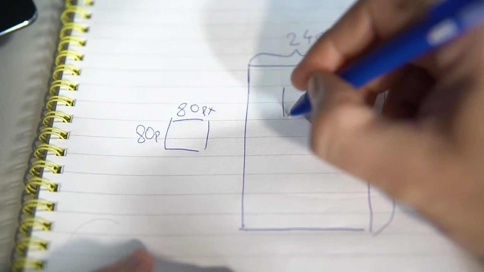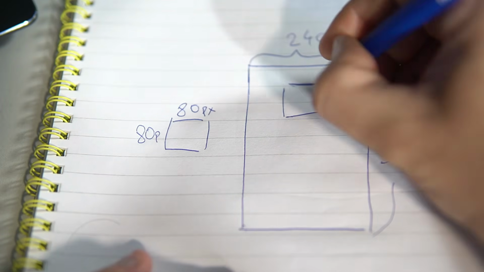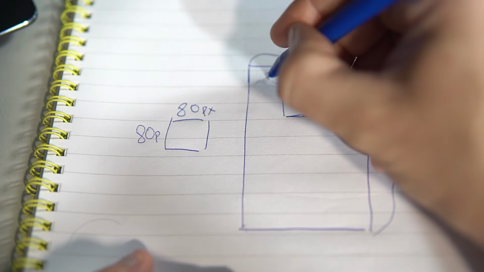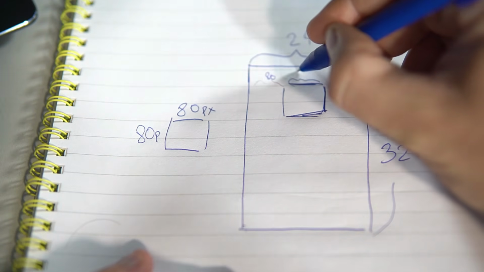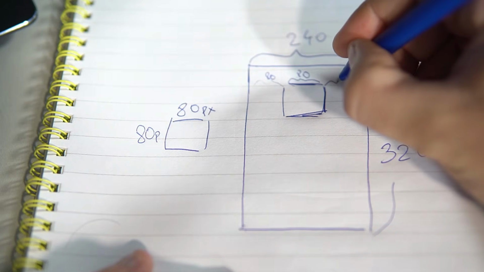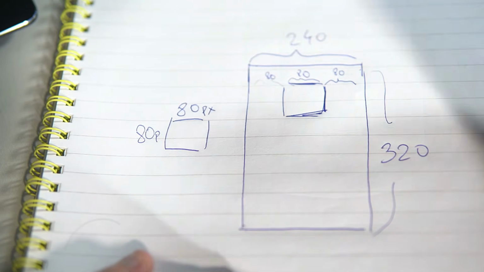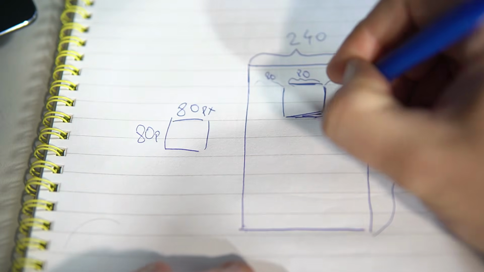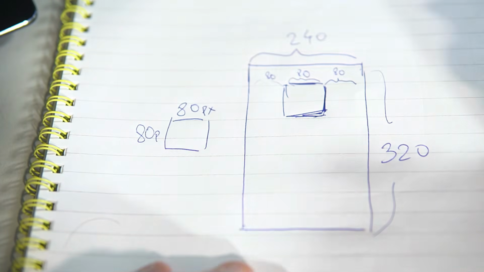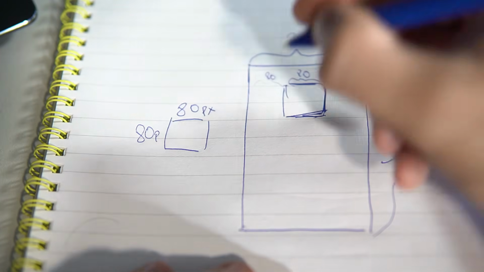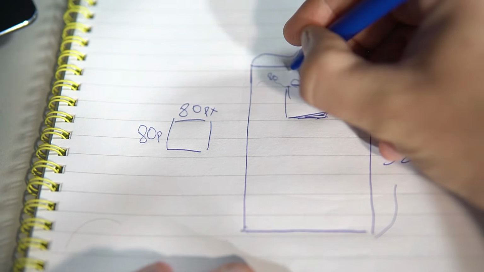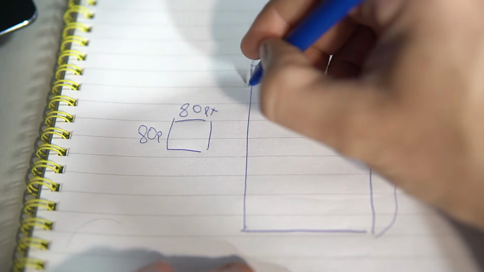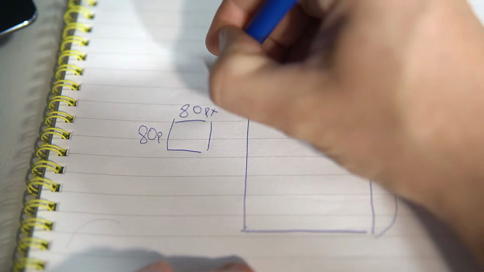So we will have one box here. This will be 80. This will be 80. This will be 80. I hope you can follow my disaster handwriting. I decided that from top to this box we will have 20.